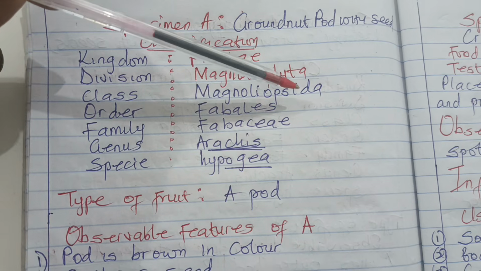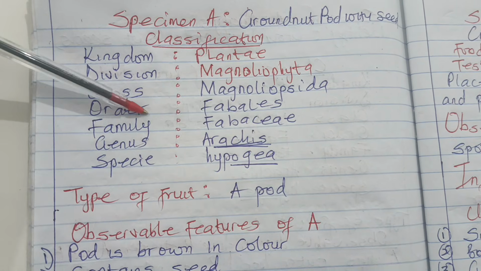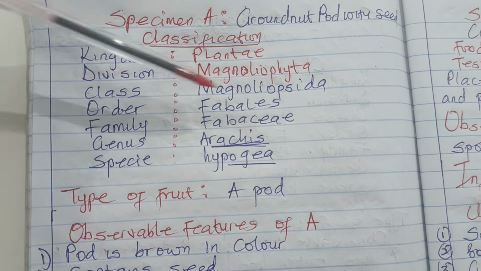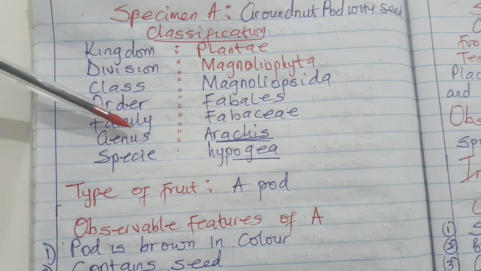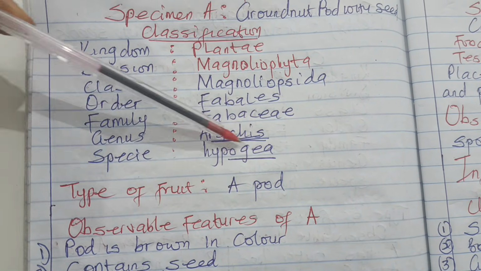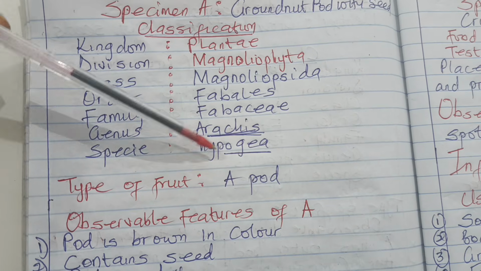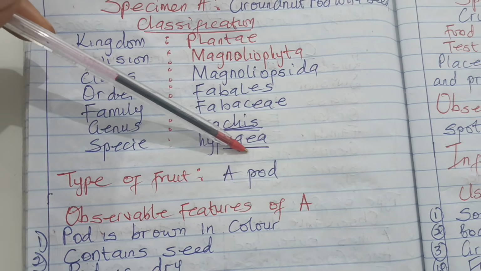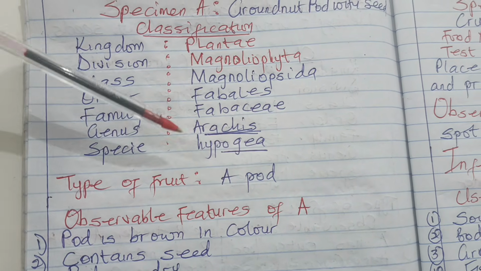Magnoliopsida. Okay, then we have order Fabales. Family Fabaceae. Genus Arachis. And species is hypogaea. So the scientific name for groundnut is Arachis hypogaea.